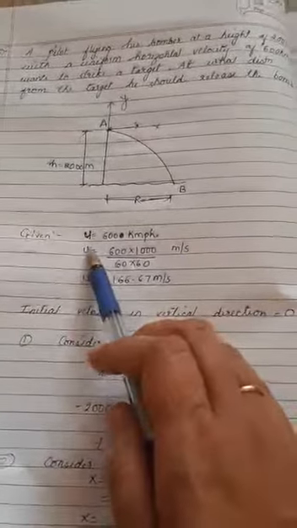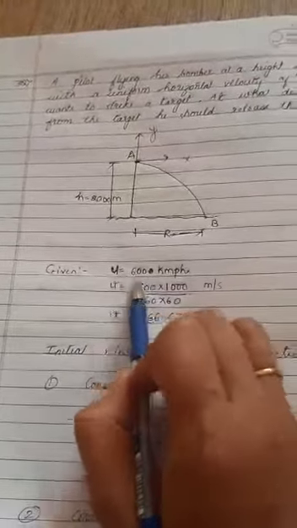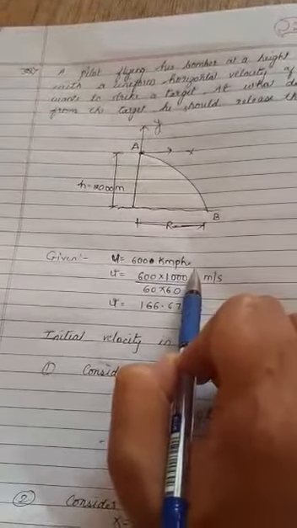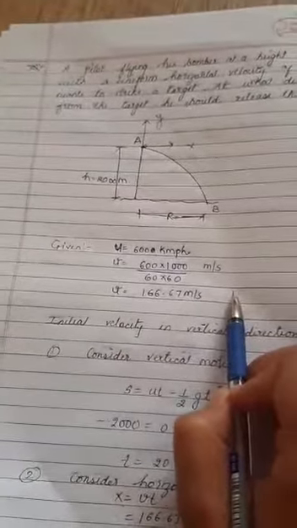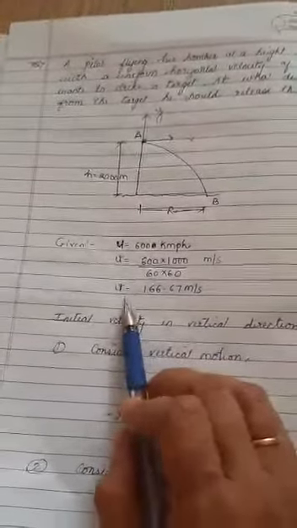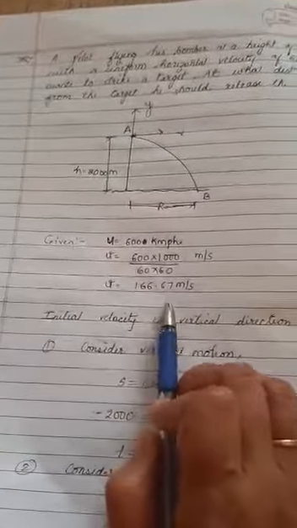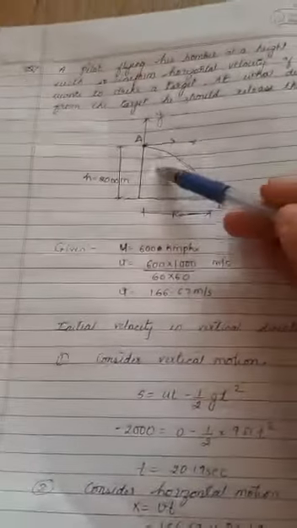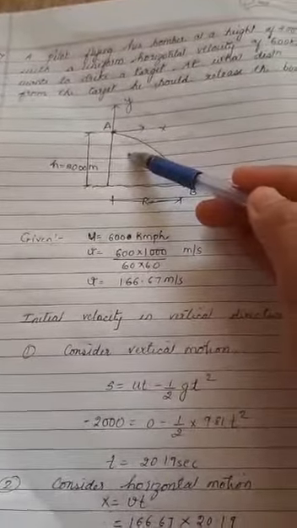Here the initial velocity is given. The velocity is given, that is 600 km per hour. Just convert this kilometer per hour into meter per second. What will you get? Velocity is equal to 166.67 meter per second. Initially, at this point, the vertical velocity is equal to 0.